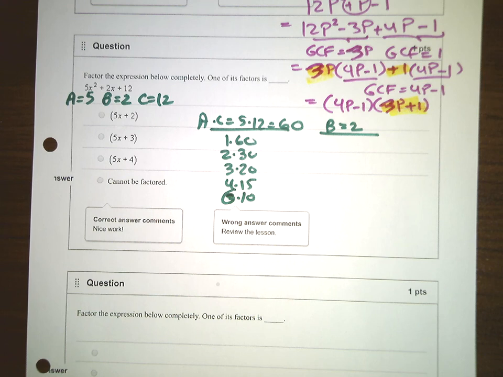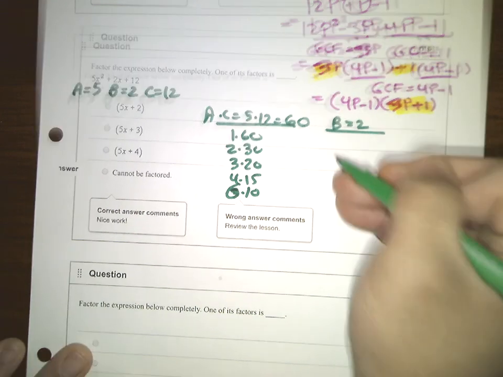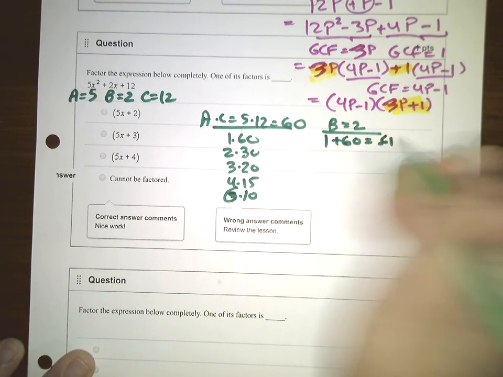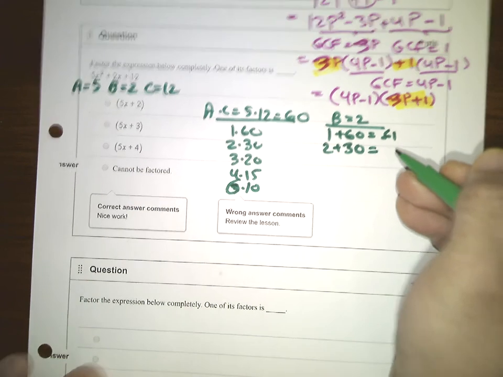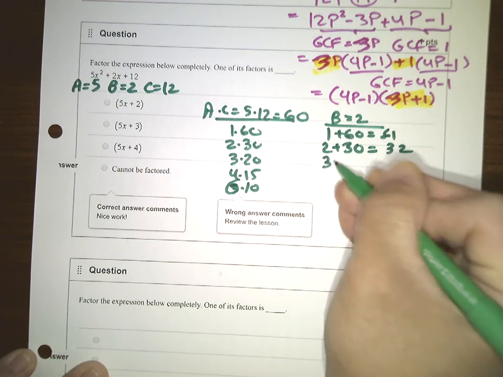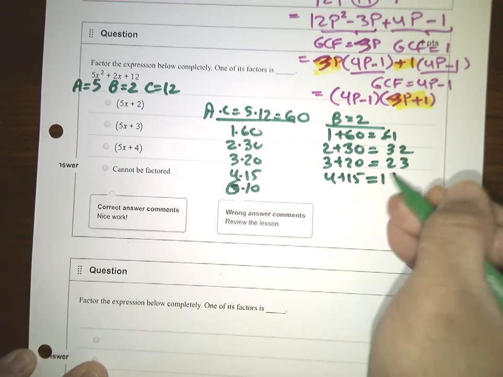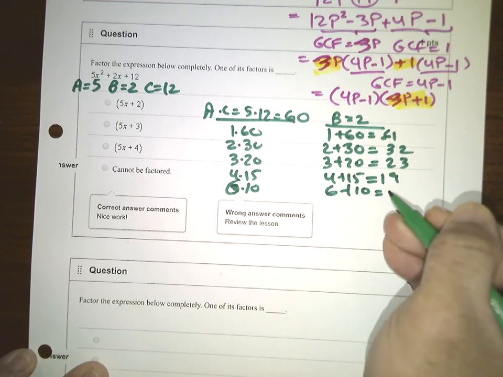But in either case, we know that 1 plus 60 would be 61, 2 plus 30 would be 32, 3 plus 20 would be 23, 4 plus 15 would be 19, 6 plus 10 would be 16.